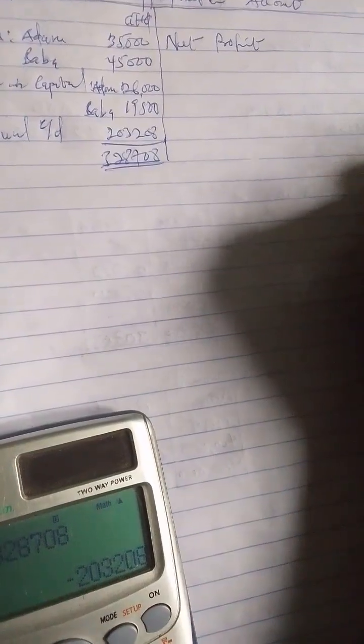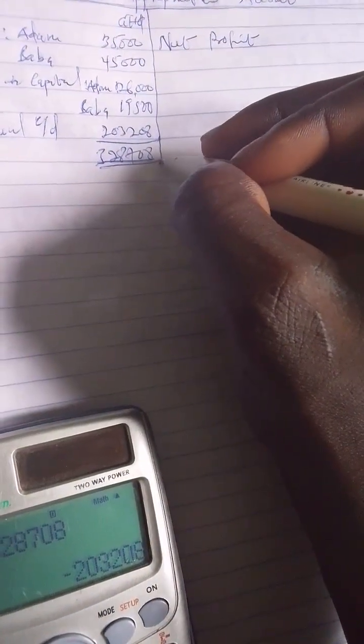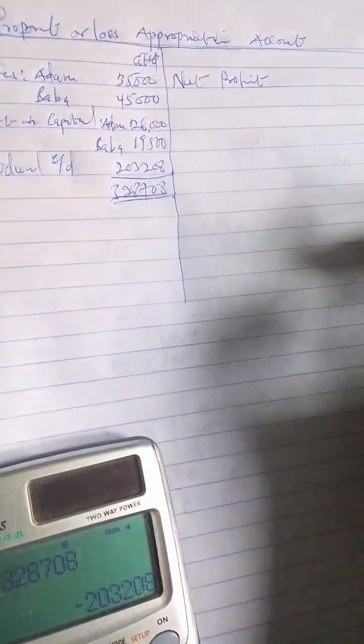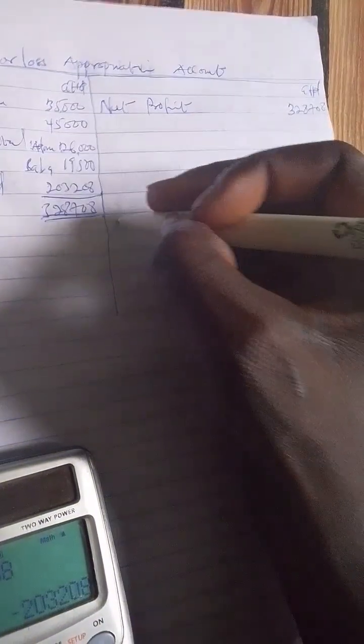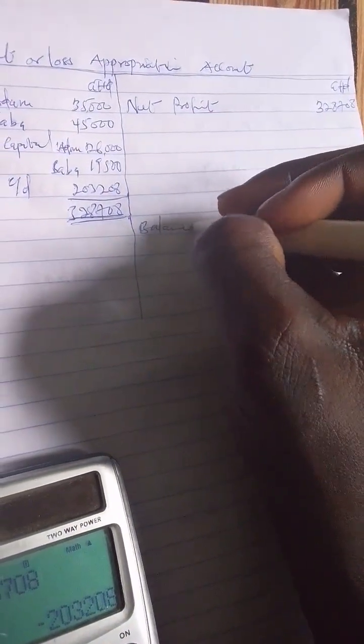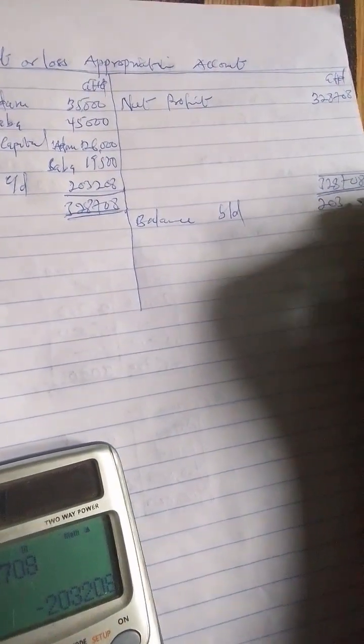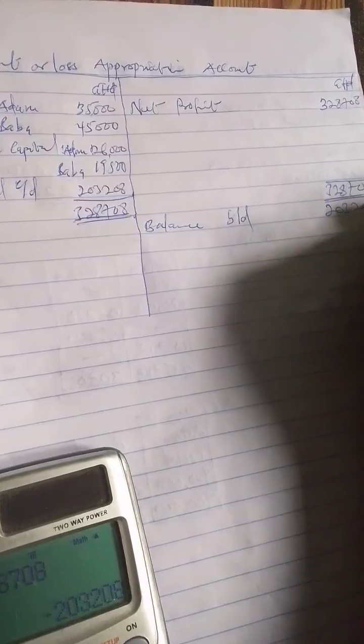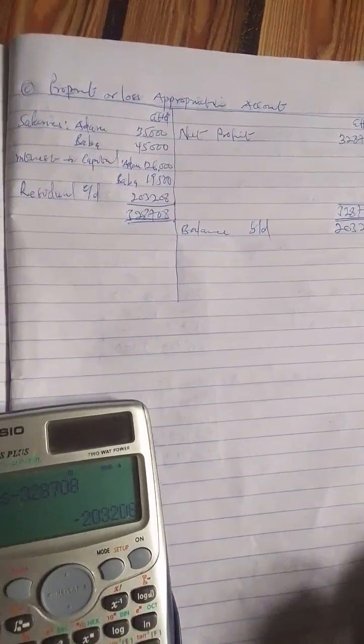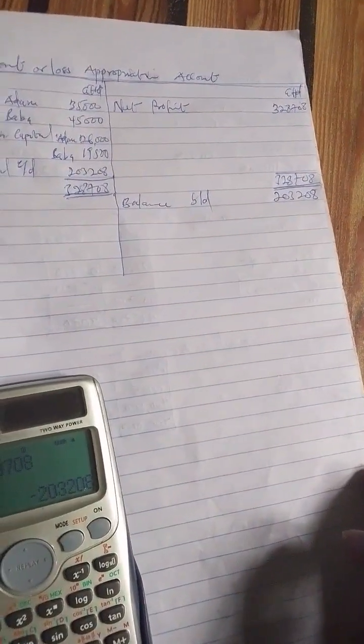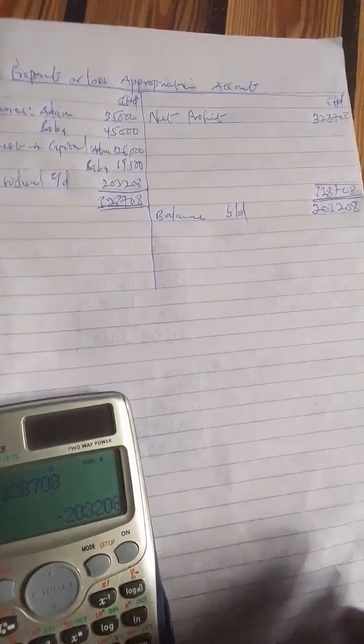328,708. So our balance brought down is going to be 203,208. So this is our balance brought down. So we are going to introduce the shared profits.